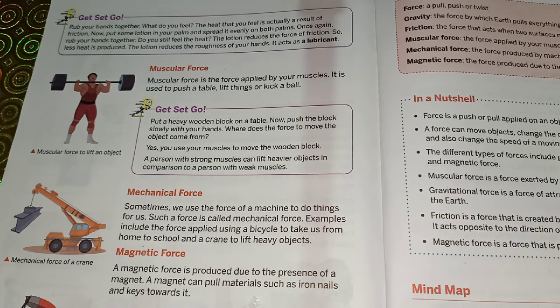For example, when we come to school, we use our cars, and that car applies mechanical force to move from one place to another with the help of fuel.